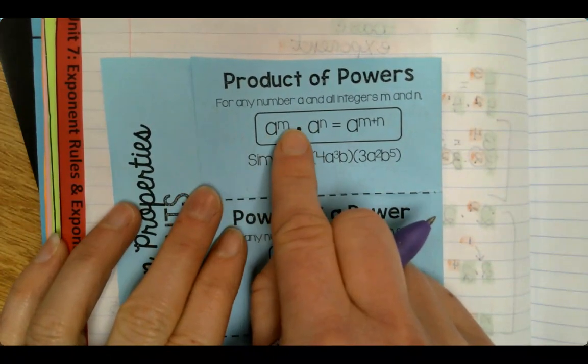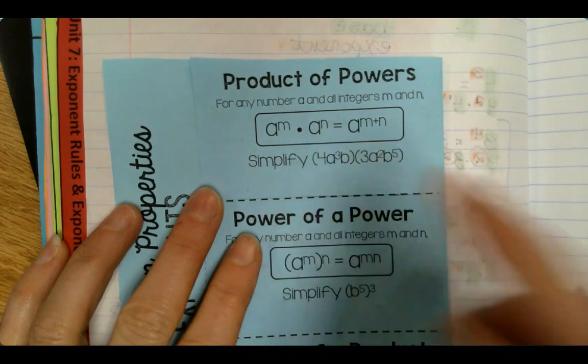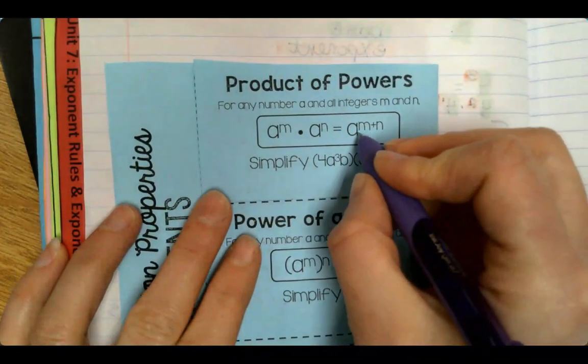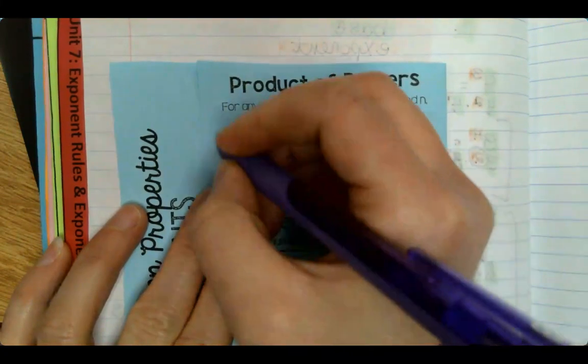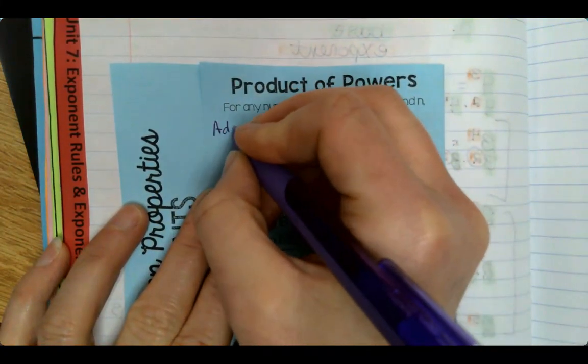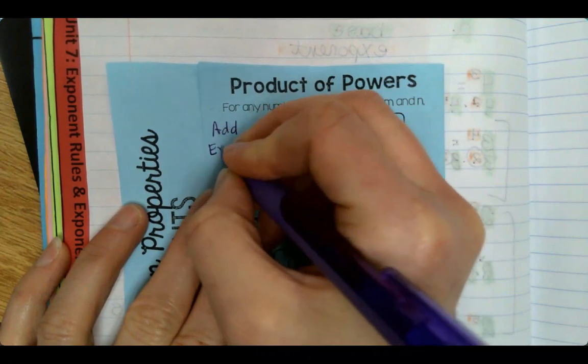A raised to the n power times A raised to the n power means you are going to add your exponents if they have like bases. So let's write here, add exponents.